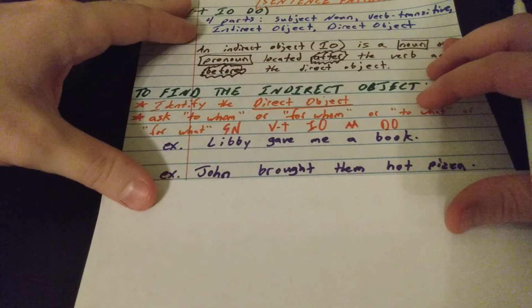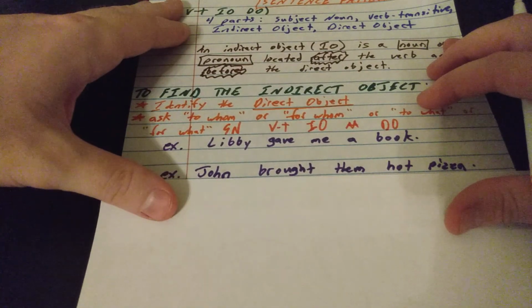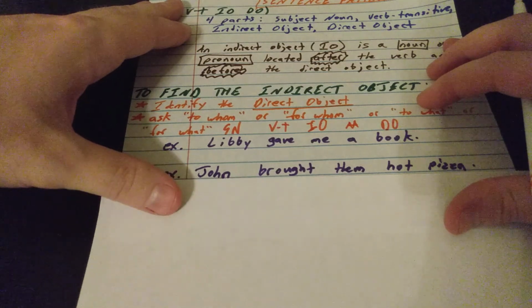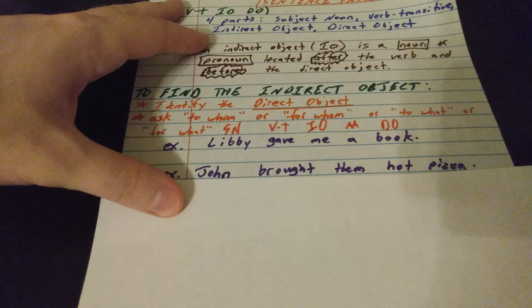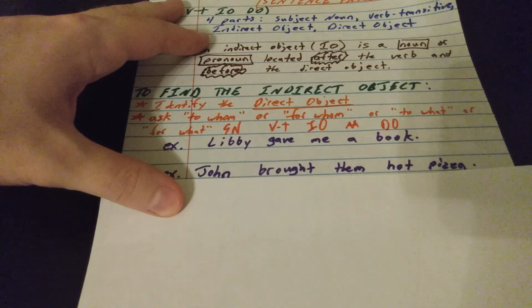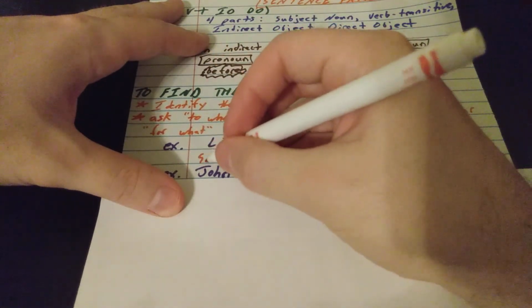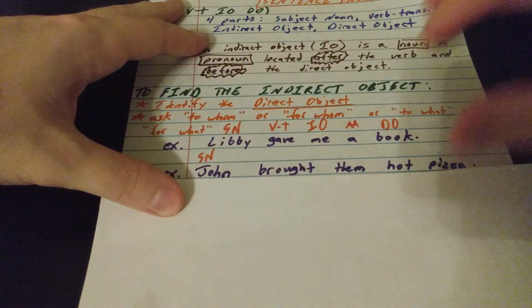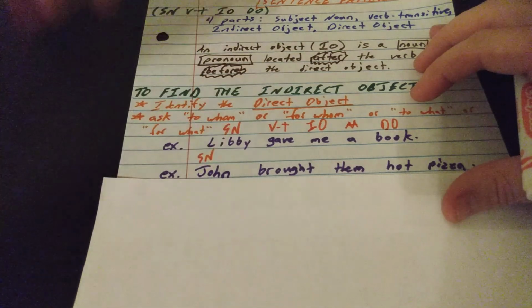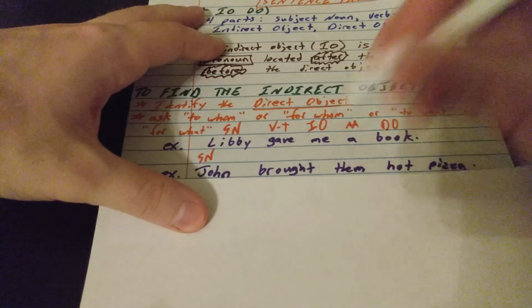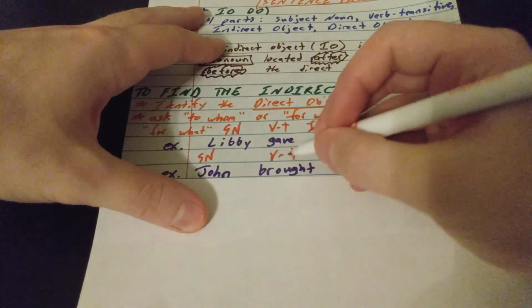Example number 2. John brought them hot pizza. Start with your subject noun. Who is doing the action? John. He'd be the subject noun, okay? So we know there's a direct object, so there has to be a transitive verb. That most likely is going to be this word brought. Okay.